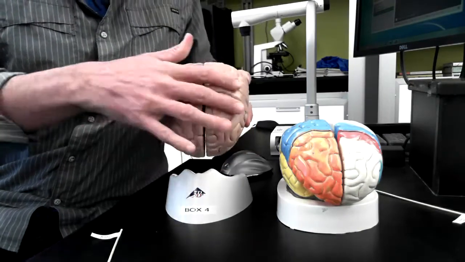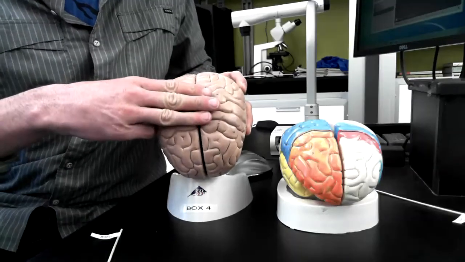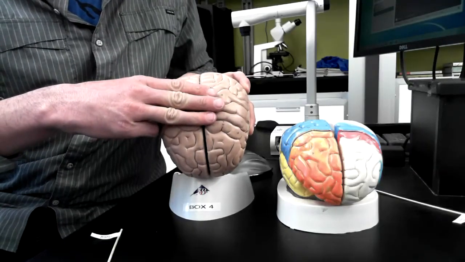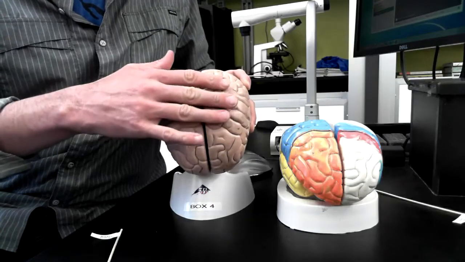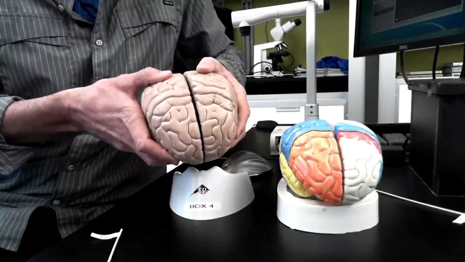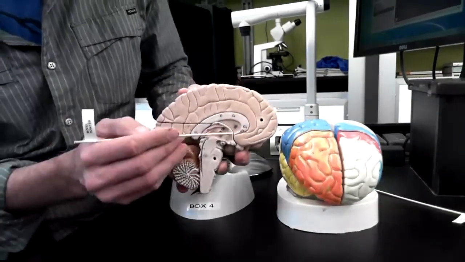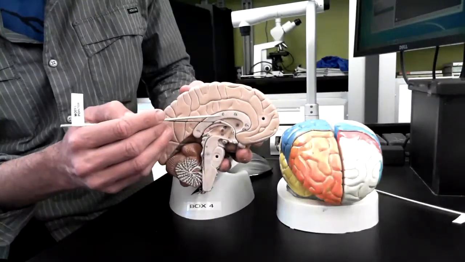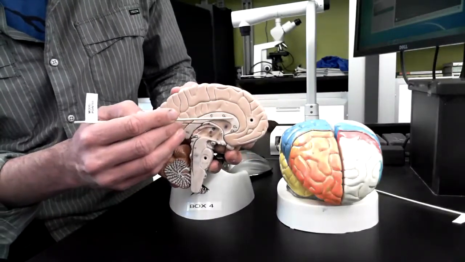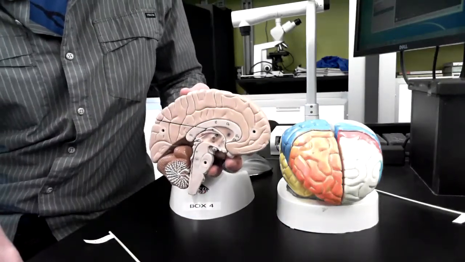But the two hemispheres need to communicate. And so there's a band of tissue that runs across them called the corpus callosum. And that sends information back and forth and allows the cerebral hemispheres to communicate. And if you take this apart into the mid-sagittal section here, this band of tissue right there represents the corpus callosum, running back and forth and allowing the cerebral hemispheres to communicate.